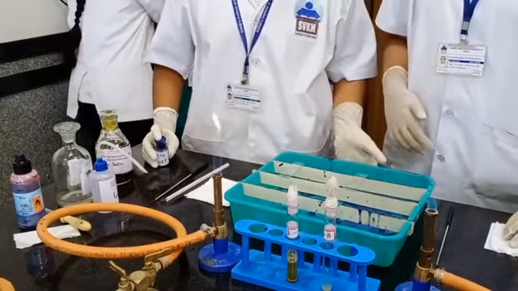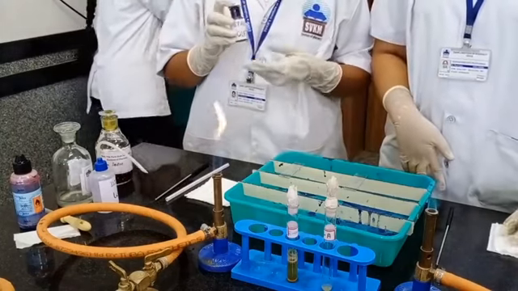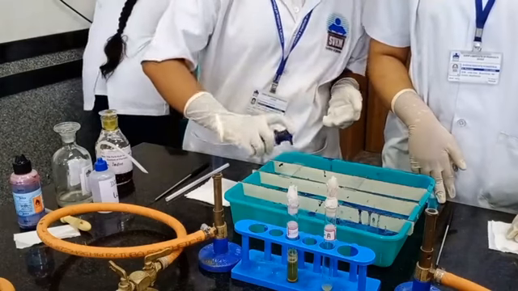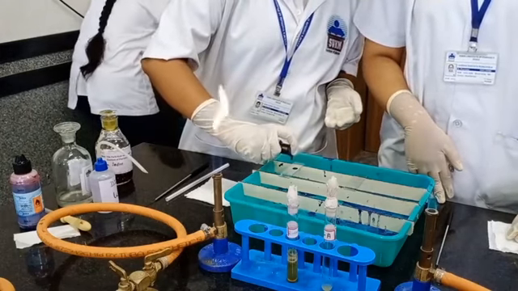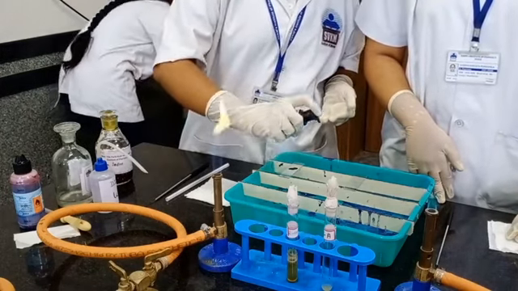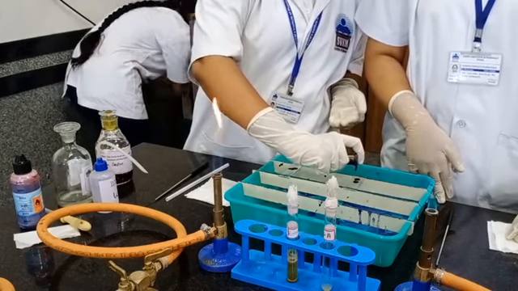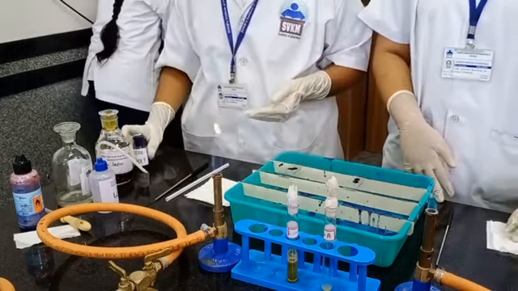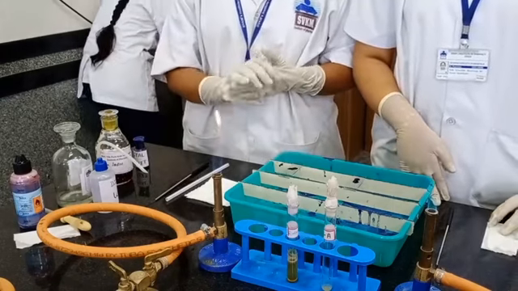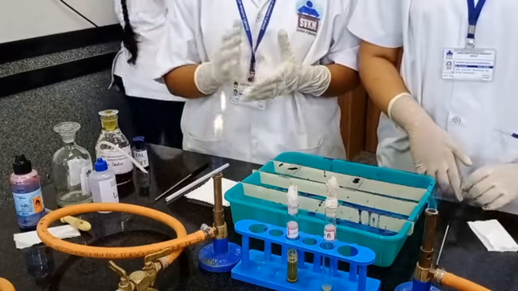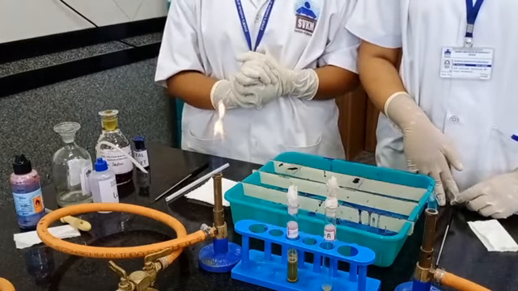Now after heat fixing the slide, we have to add crystal violet reagent. It acts as a primary stain. 2 drops of crystal violet are to be added. We have to wait for 2 minutes so that the crystal violet stain is retained on the gram positive as well as gram negative bacterial cell wall.